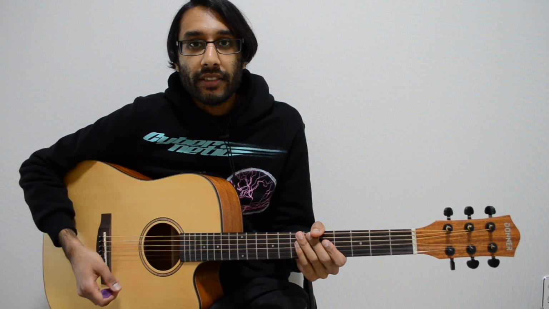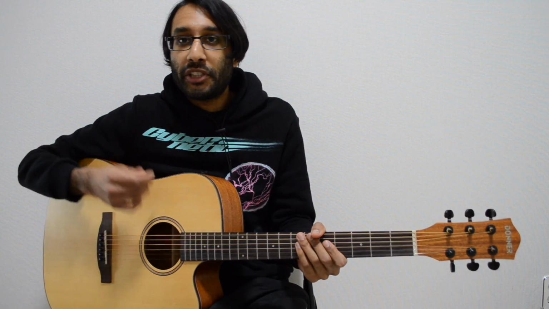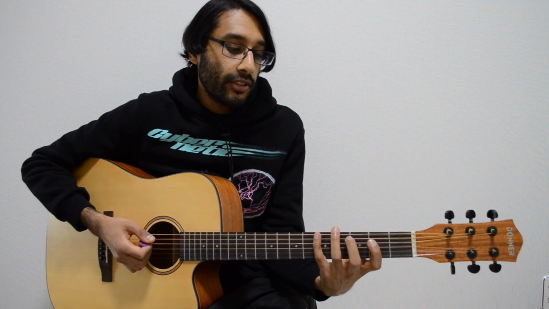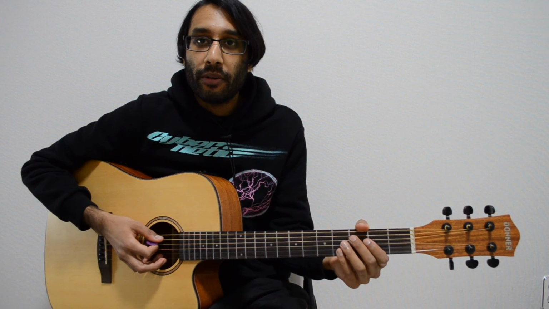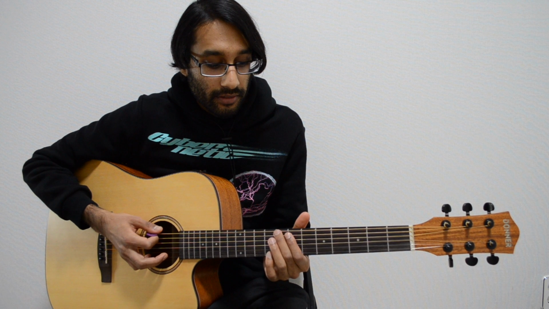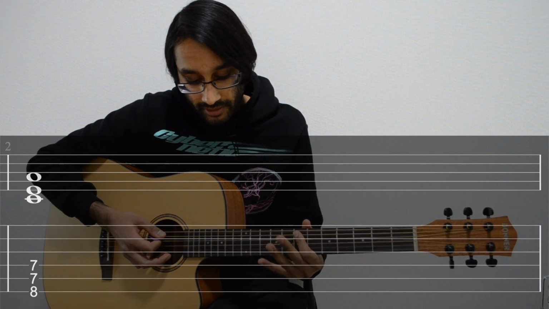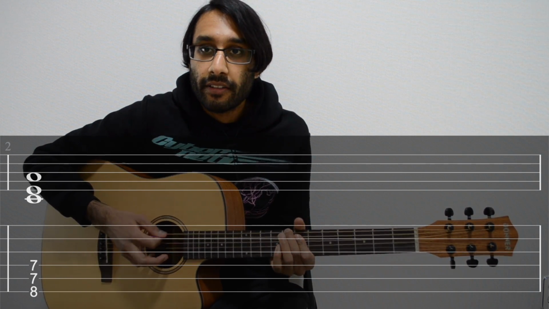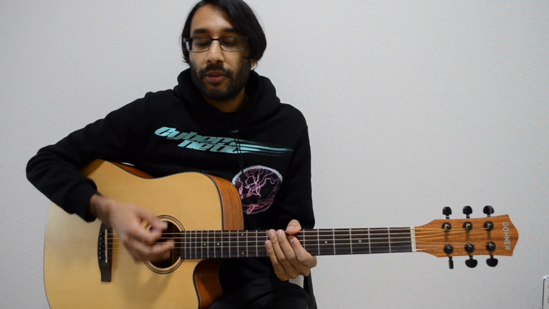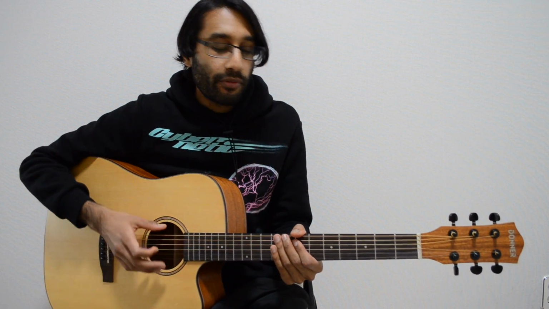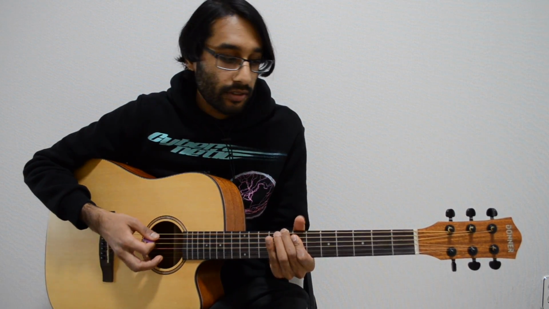Now there are other ways we can play these chords, and they're called inversions. Now an inversion is when we change the order of the notes. So here we have A, C, and E. But what if we go C, E, and A? We can do that too. 8 on E, 7 and 7 on A and D. So it's the same chord but with just a slightly different voicing, giving it a very different texture and colour to the sound.